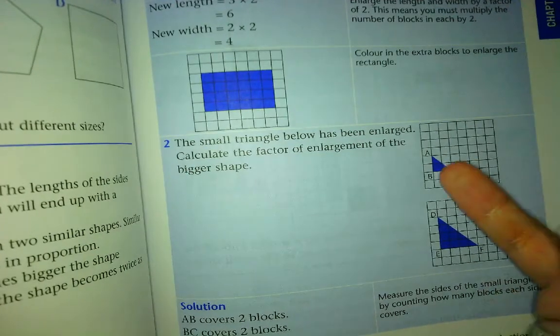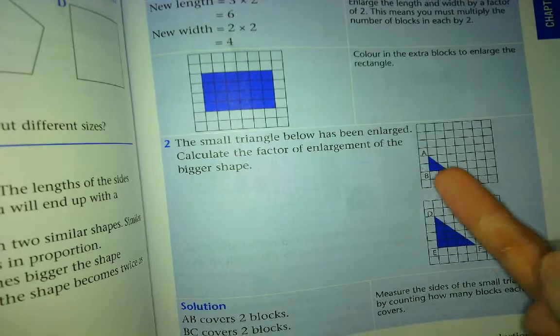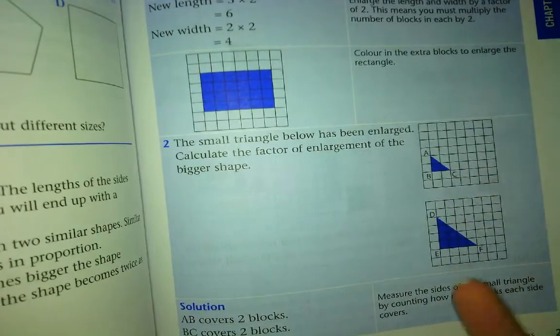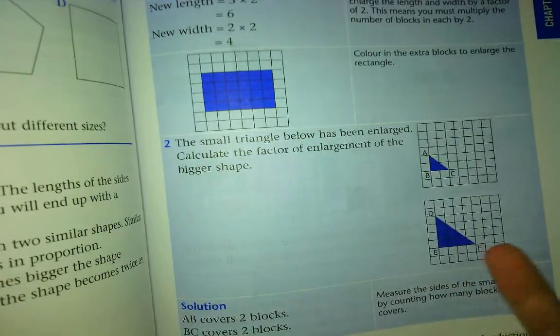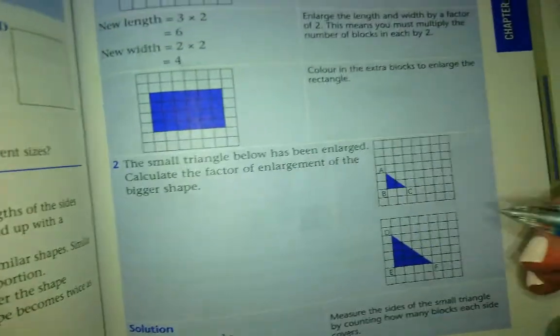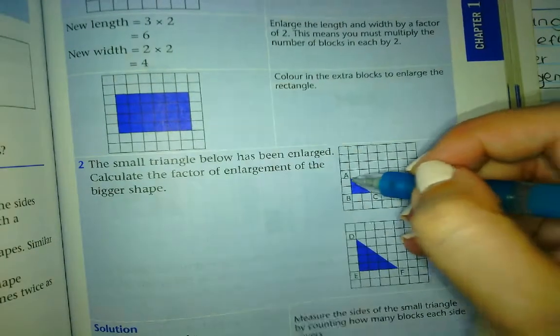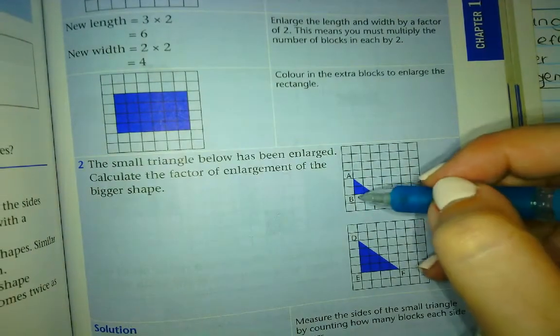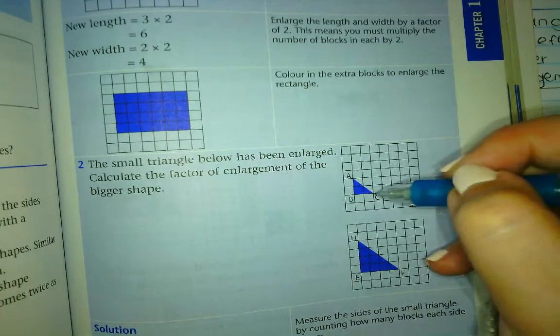So you're going to start looking at the length and the breadth of your triangle. So the length, how tall it is, and the breadth. So what was the original length? 2 blocks. And BC covers 2 blocks.